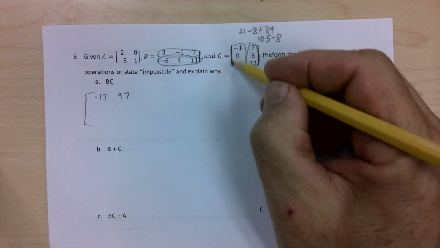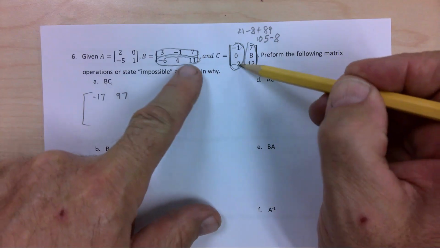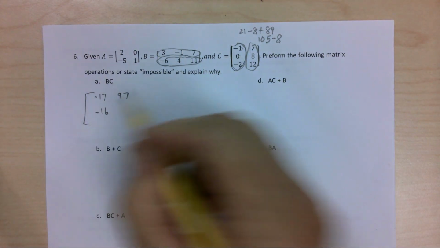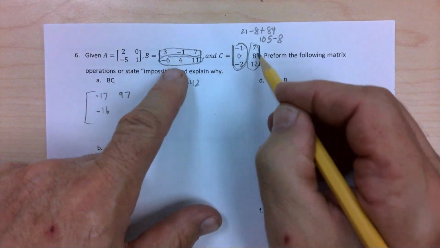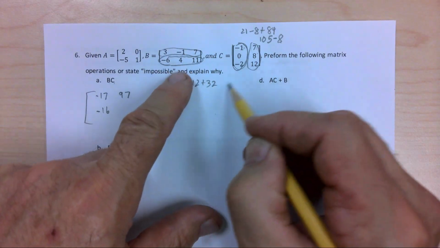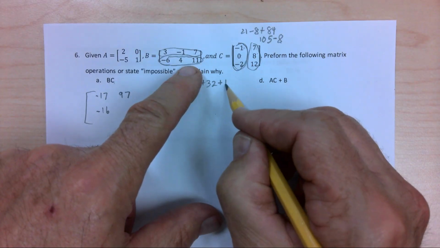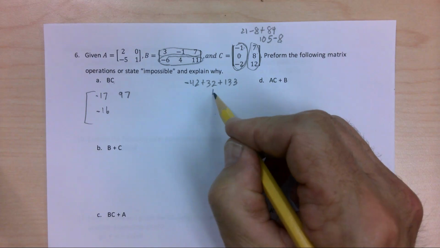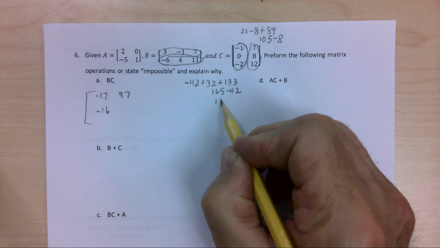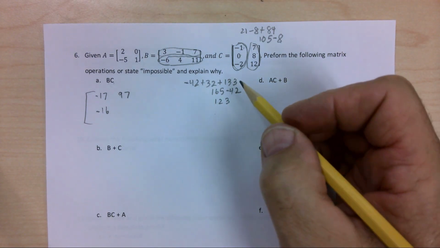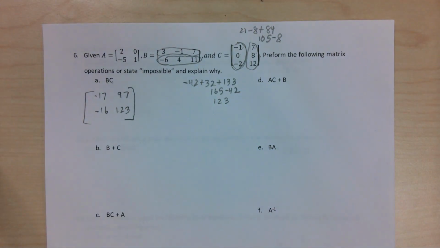So this times this, should be able to do this mentally. 6 plus 0 plus negative 22 is negative 16. That goes there. This one, got to be careful. Negative 42 plus 32 plus 121 plus another 11, 133. So that's 165 minus 42, which is 123. 123. I had to work for that one. Double check, make sure I didn't screw up.